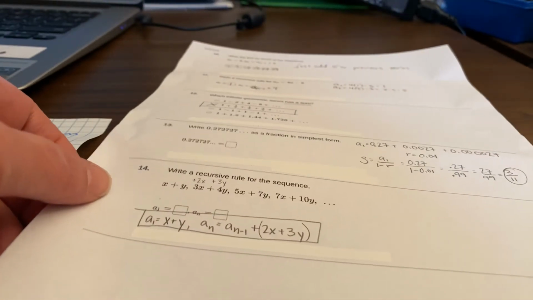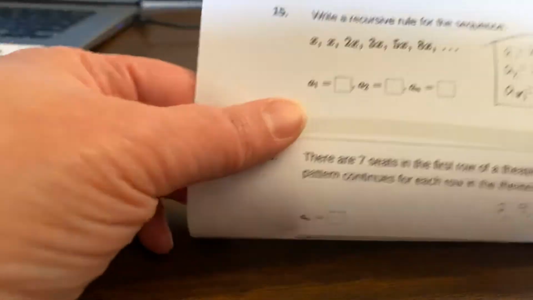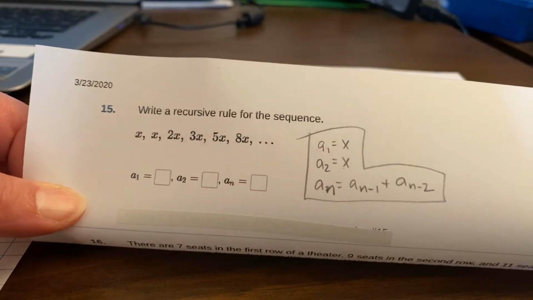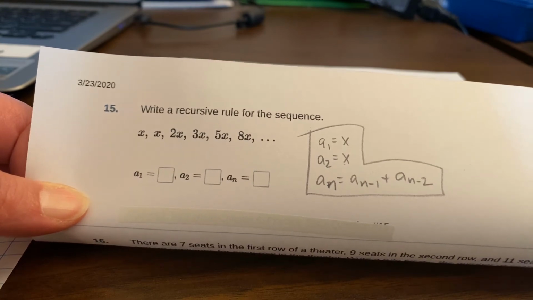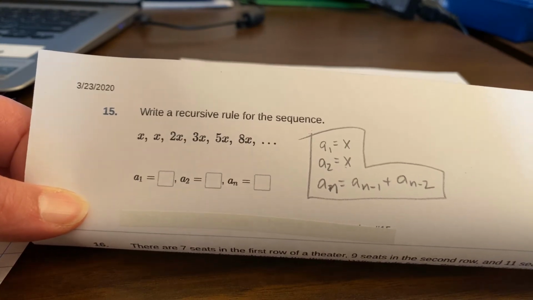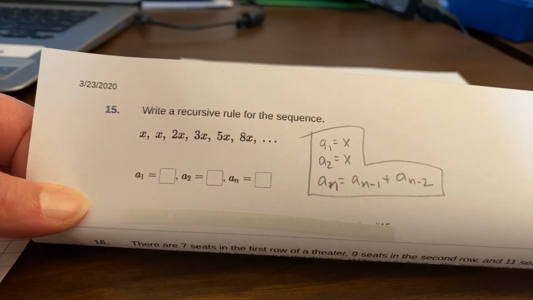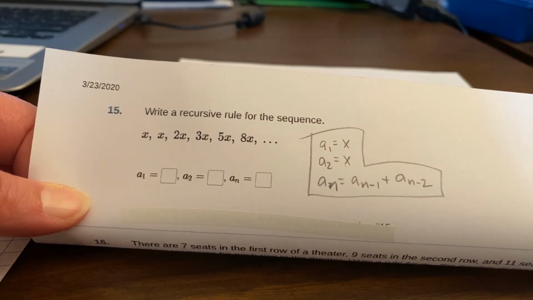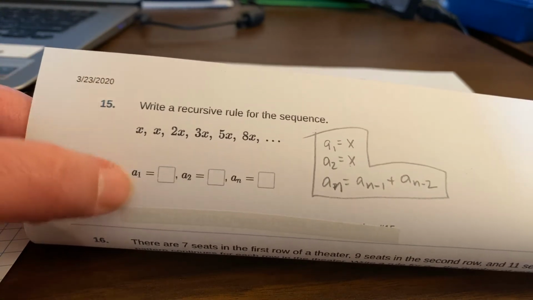Let's see. There was also a question on 15. Write a recursive rule for the sequence x, 2x, 3x, 5x, 8x, and so on. Well, this was a tougher pattern to observe because you end up adding the first two terms together, right? So a sub 1 is x. That's just your first term, so you should get that easy. A sub 1 is x.